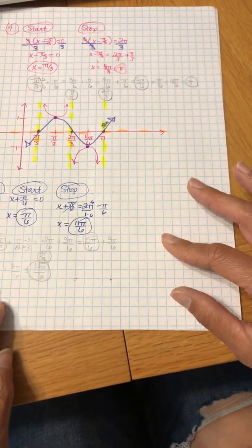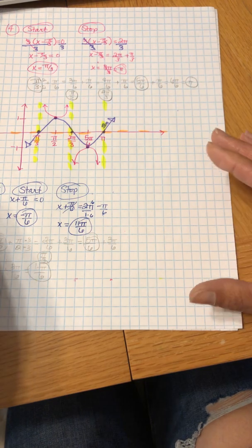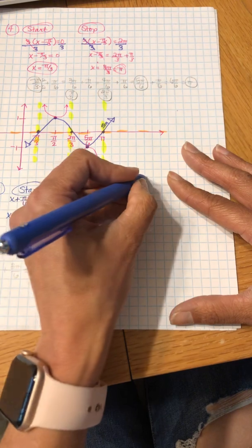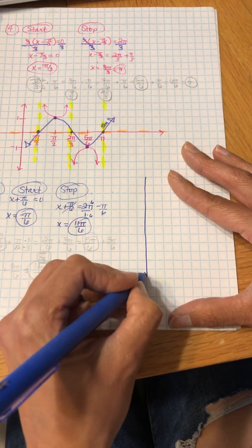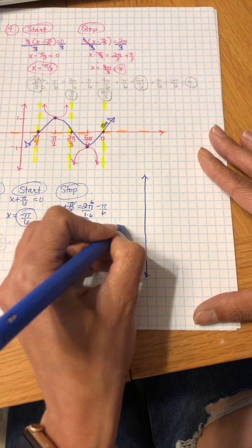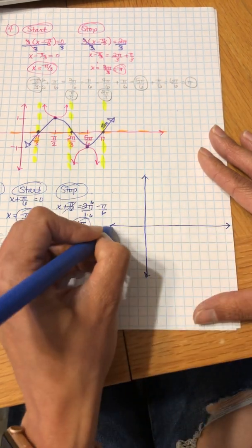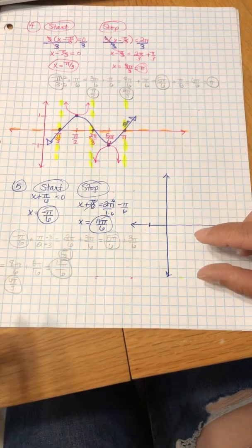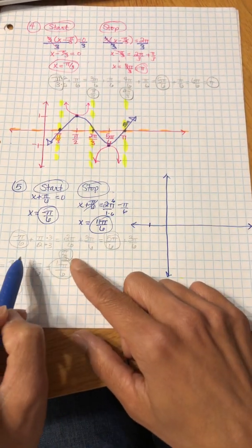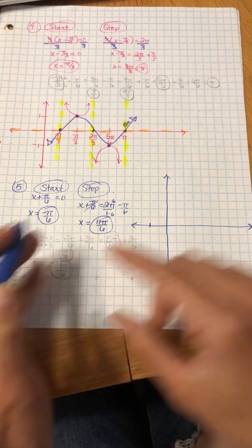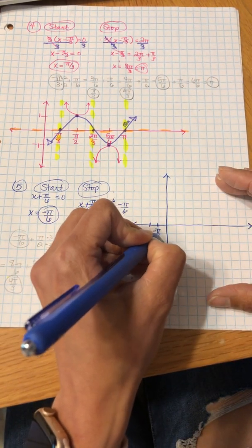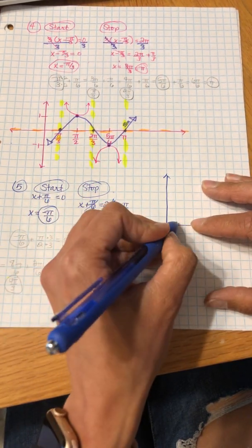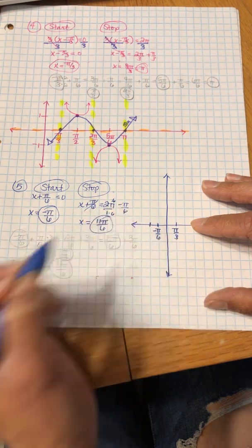So I'm going to put the graph over here for number 5. And here we go. I did need one on the negative side, so I want to make sure I have room on the negative side. Okay, so I'm going to have negative pi over 6 and then pi over 3. So I think this is what I want to do. I want to put negative pi over 6 right here, and then we'll put pi over 3 right here.